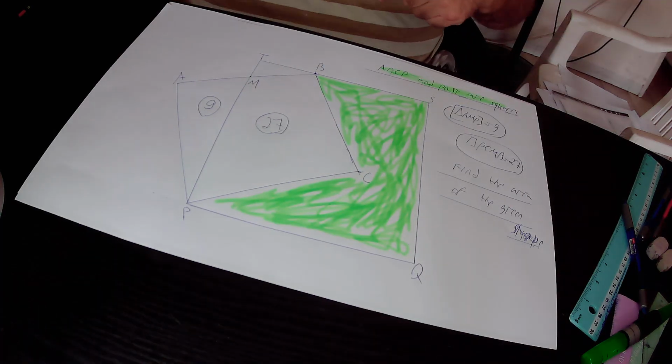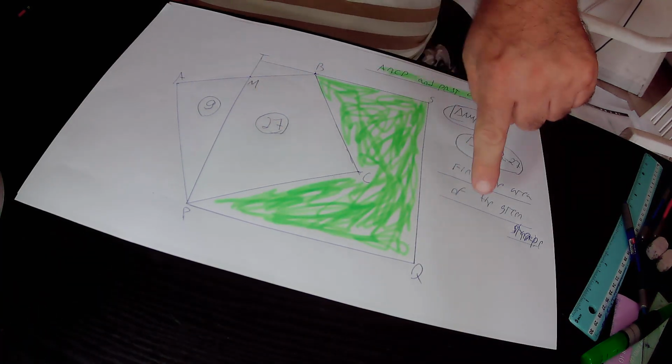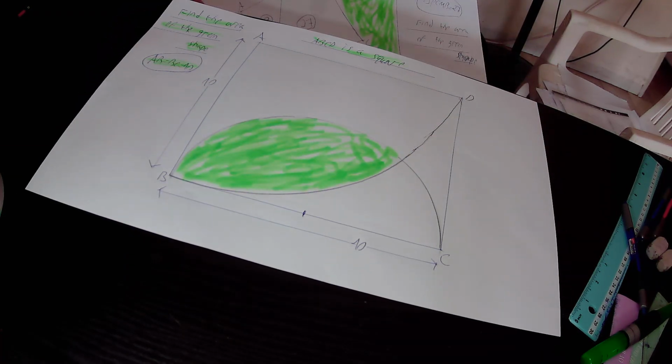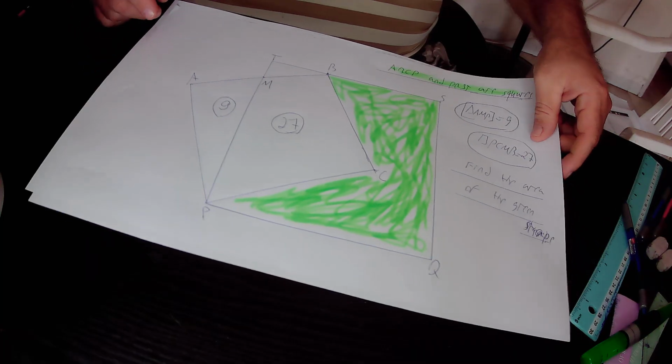And now in this lecture I will answer two questions. In the first question we find out the area of this green shape that is inside square TPQS, and in the second question we find out the area of this green shape that is inside square ABCD. So we start with the first question.